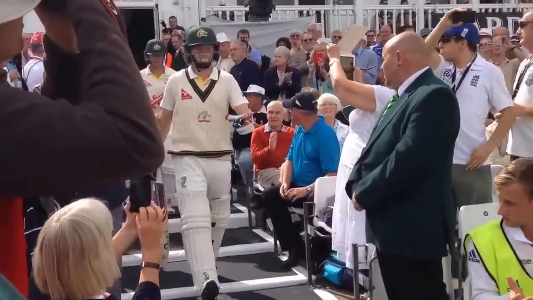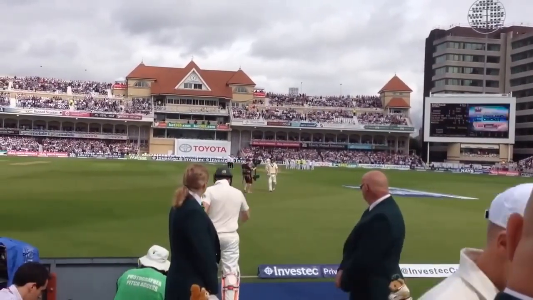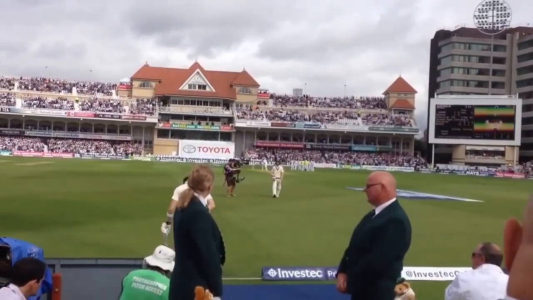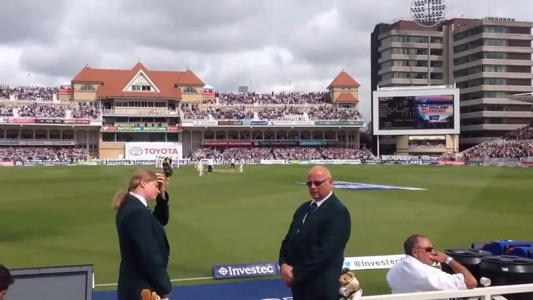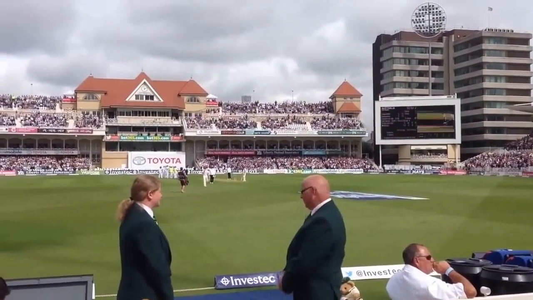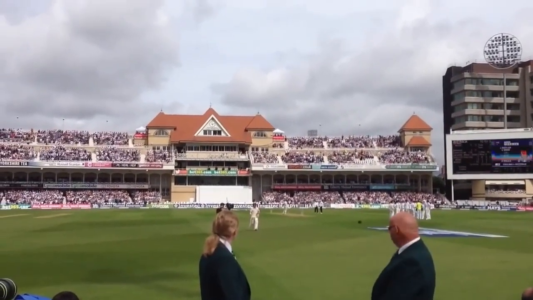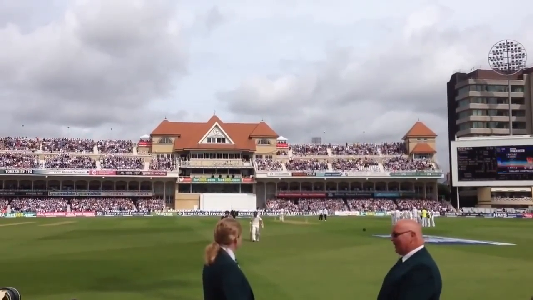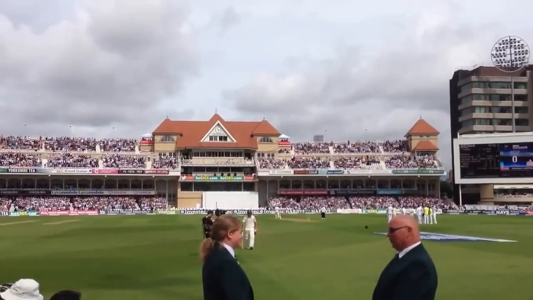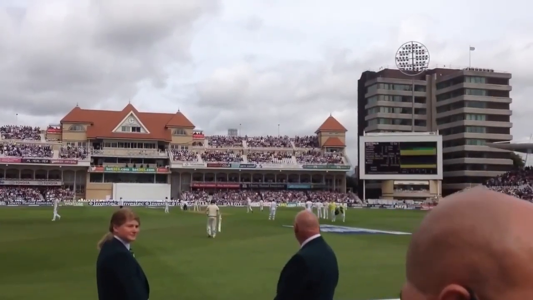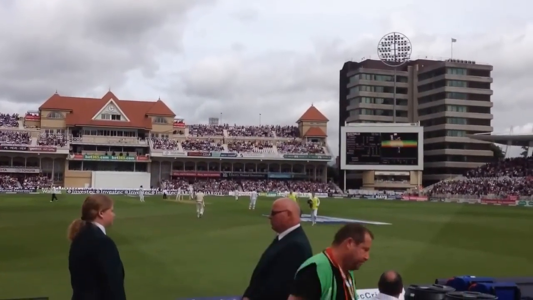The Australian opening batsman. Australia 10 for 2 in the first over. Australia 10 runs for 3 wickets on the second ball of the second over. Michael Clarke didn't think he'd be batting in the second over here at Trent Bridge.